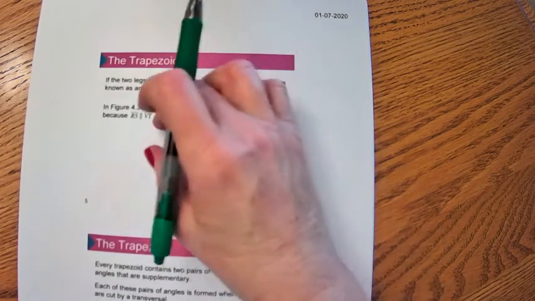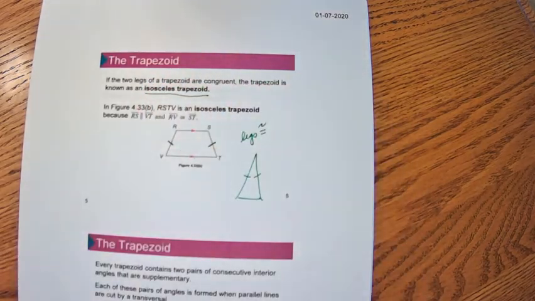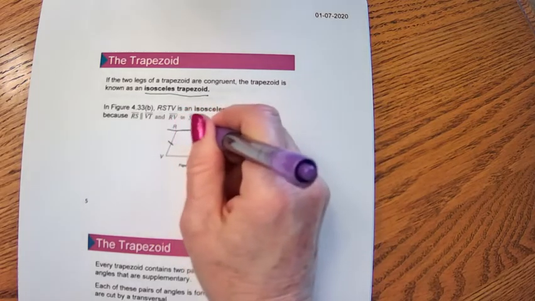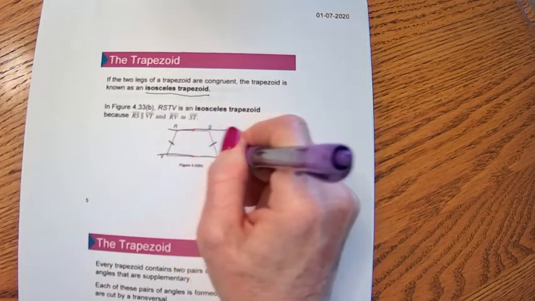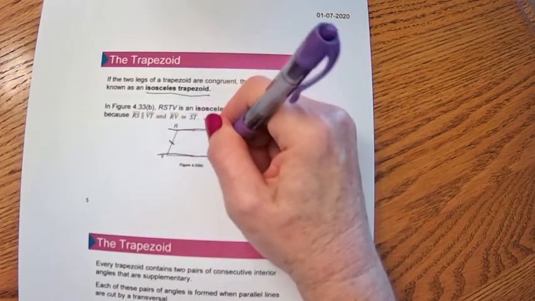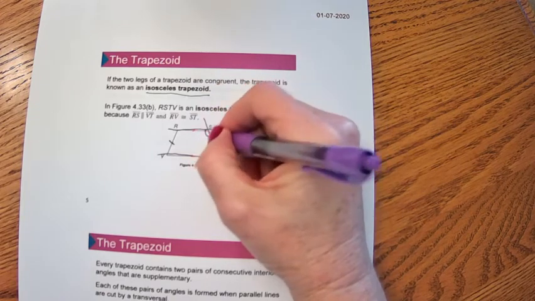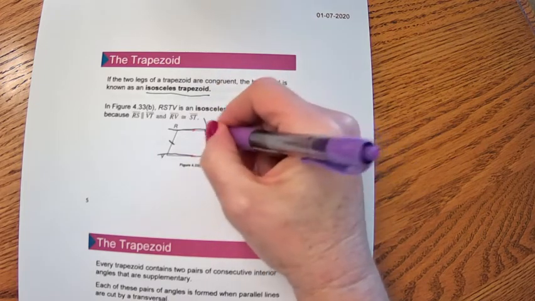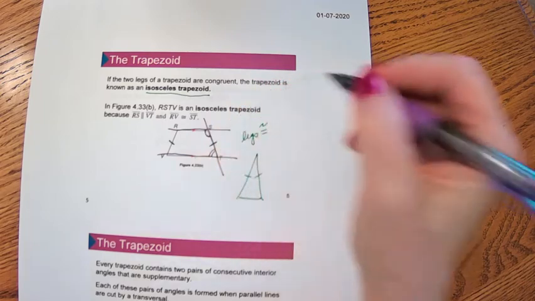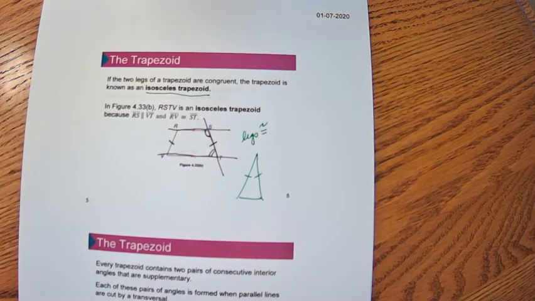And so imagine here we have our parallel lines cut by a transversal. What do we know about these two angles? Same side interior angles are supplementary.